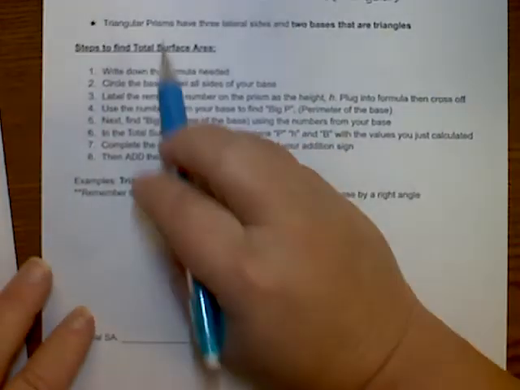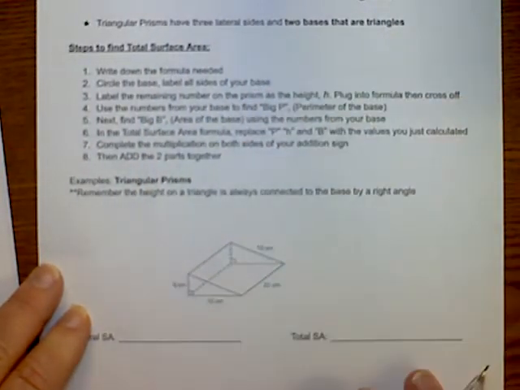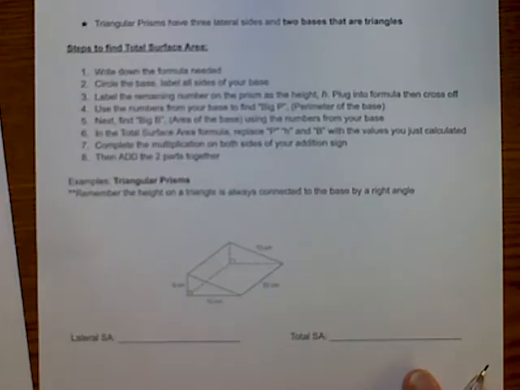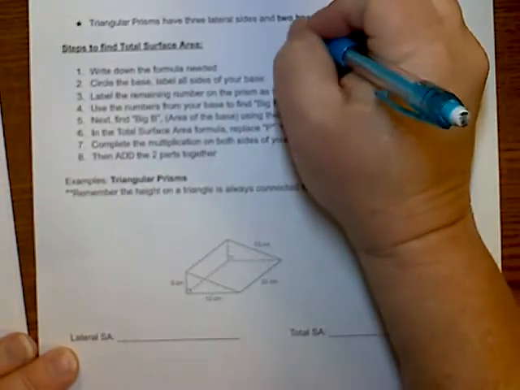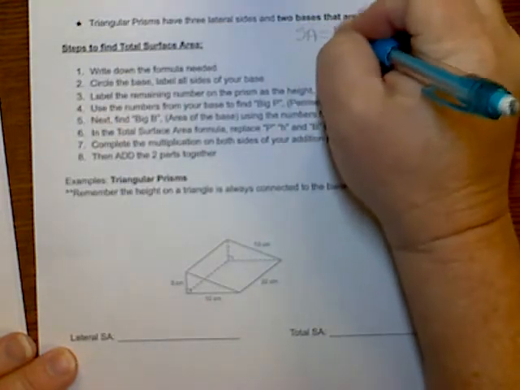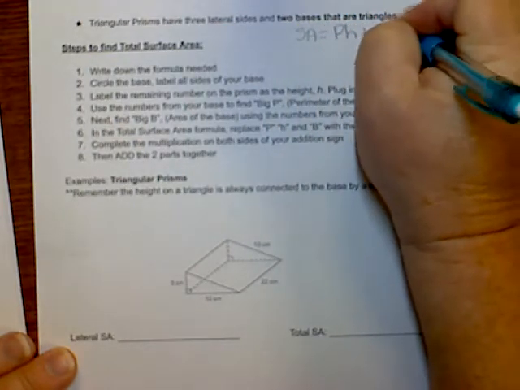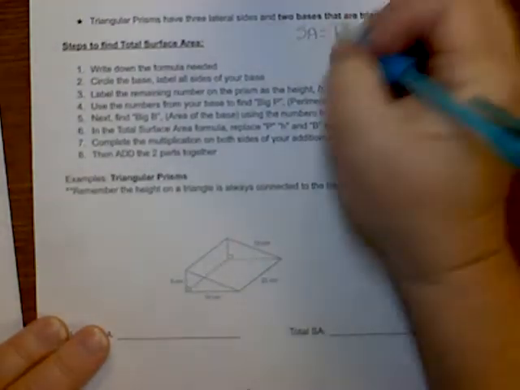It says here, triangular prisms have 3 lateral sides and 2 bases that are triangles. So, thus our formula, remember, is SA, surface area, is PH plus 2 big B. Let's look at this broken down.